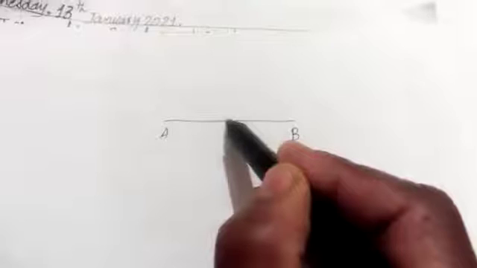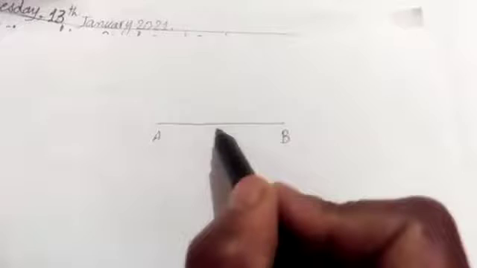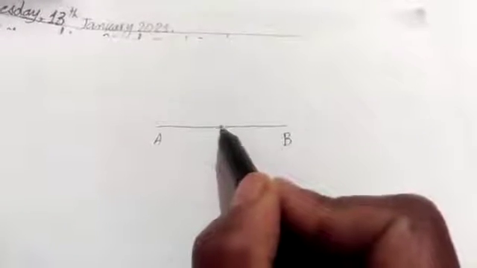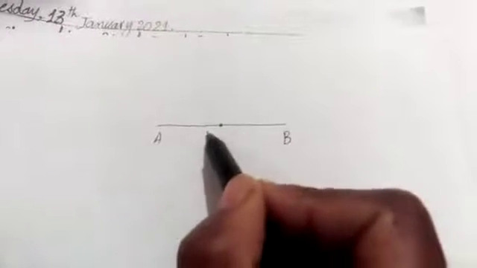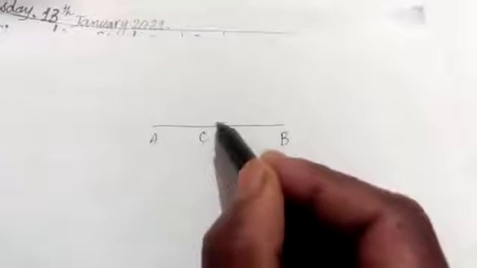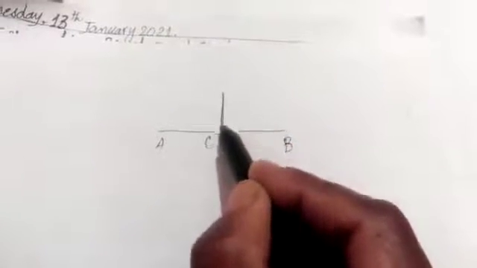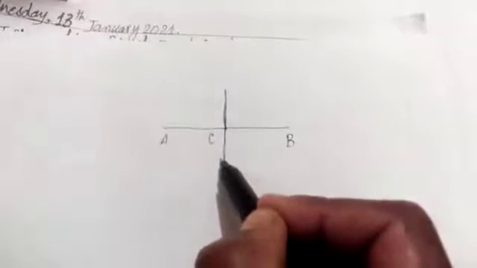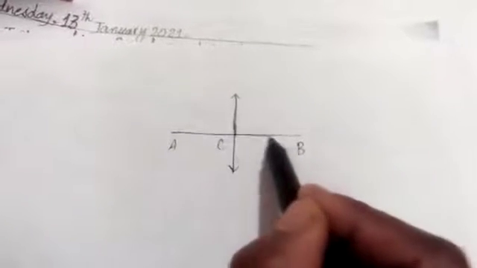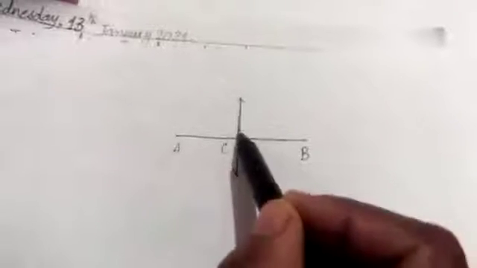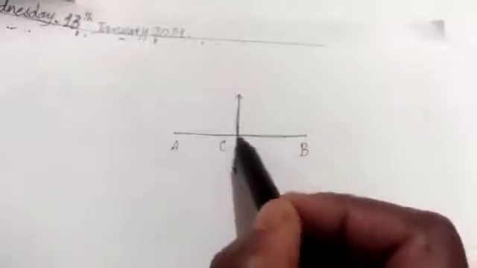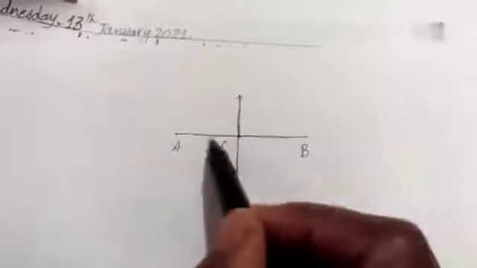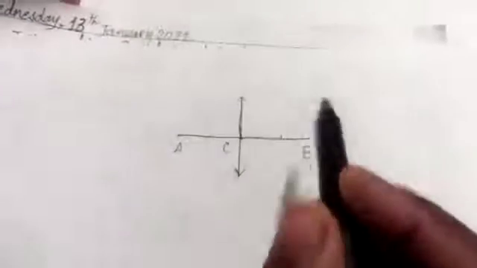Right bisector means a line which divides the line segment into two equal parts, passing through its midpoint. It is the midpoint of AB. Suppose this is point C, and a line passes through this point, the midpoint. AB is the line segment and this one is its right bisector. It passes through its midpoint and divides this line into two equal parts.